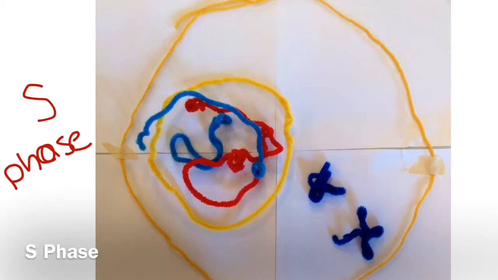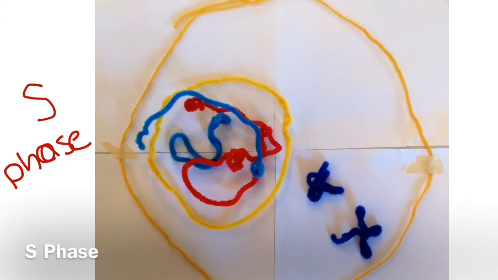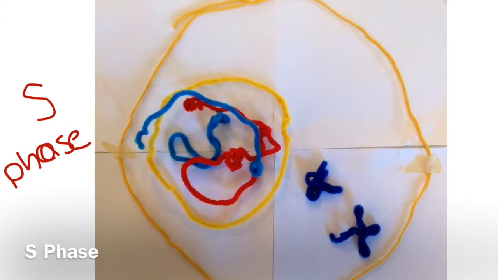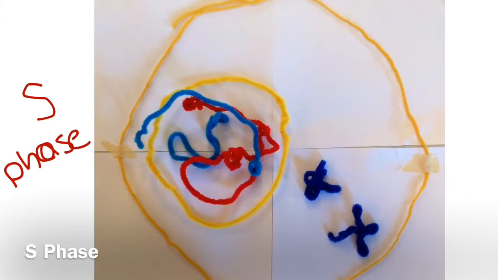This is the S phase. During this phase, the chromatin, DNA, and proteins become synthetically active. Using elaborate teams of enzymes, the DNA molecules of each chromosome are copied by semi-conservative DNA synthesis.